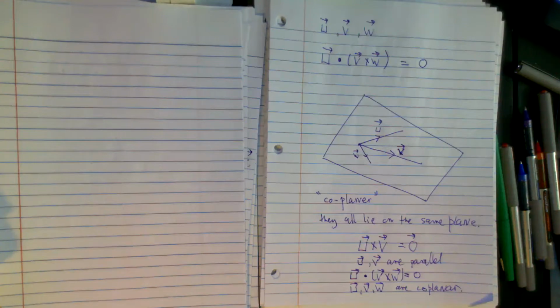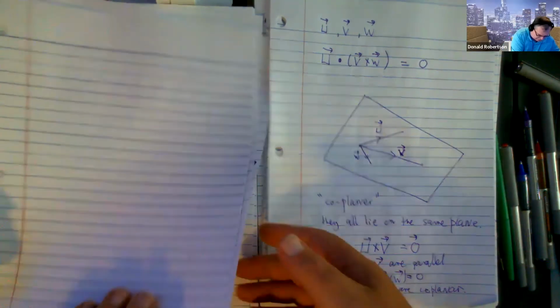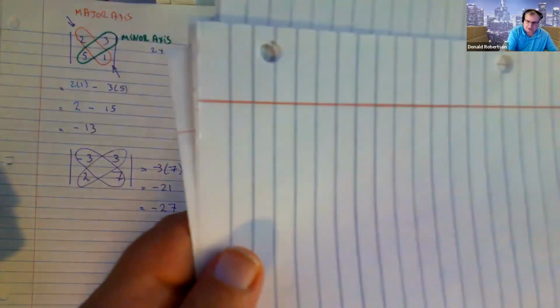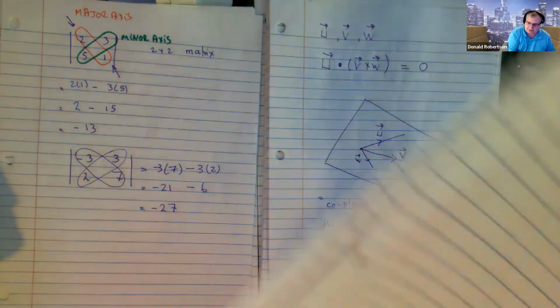So does that mean one of their X values are all the same or their Y values are all the same? Not necessarily. That would be true if the plane was, say, parallel to the XY or parallel to XZ. But the plane could be at an angle. And coplanar just means that you can draw all 3 on one piece of paper, one plane.